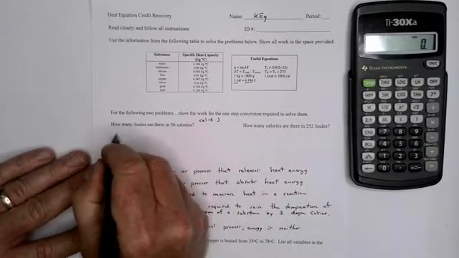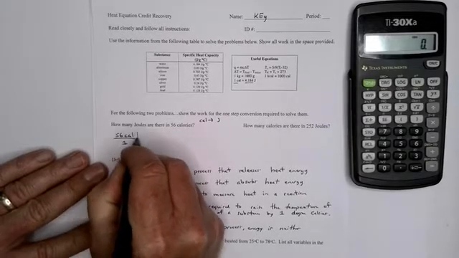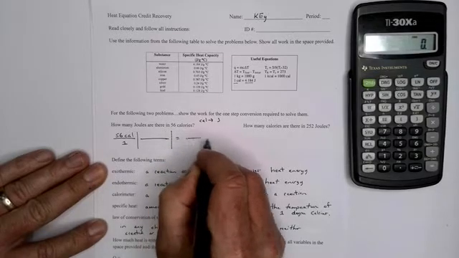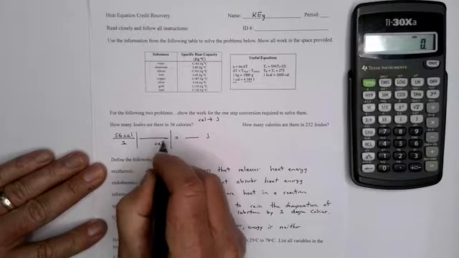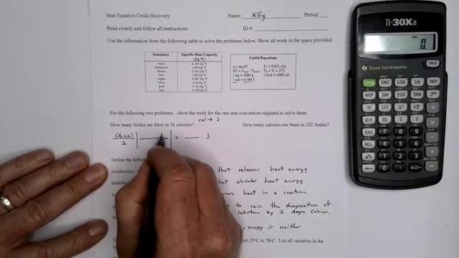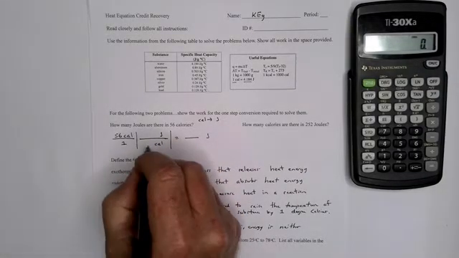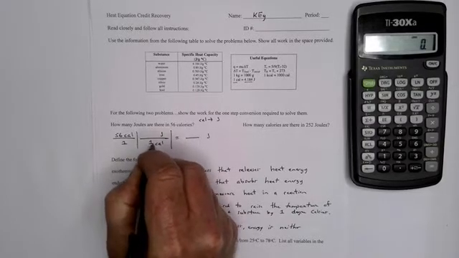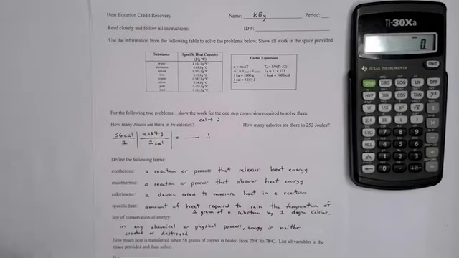So we're going to start with 56 lowercase calories, and we are trying to get to joules. We put lowercase calories on the bottom so they cancel, and we put joules on top, and numerically 1 lowercase calorie is 4.184 joules.